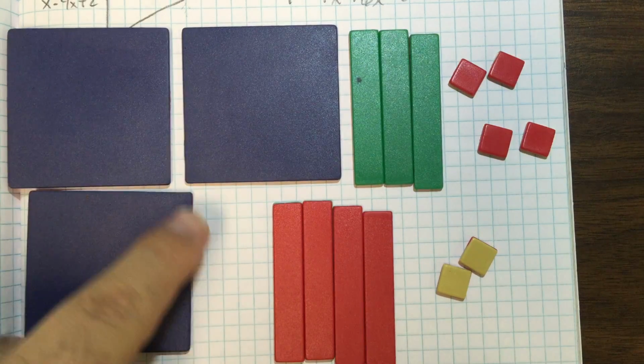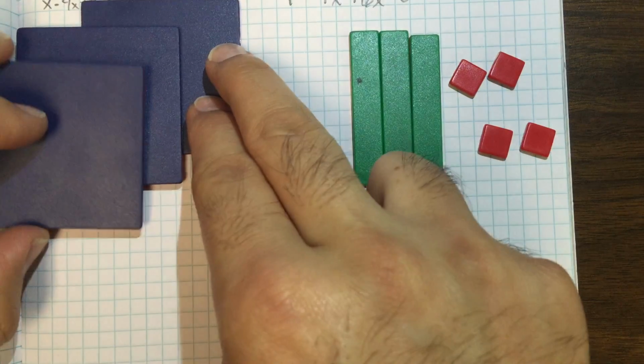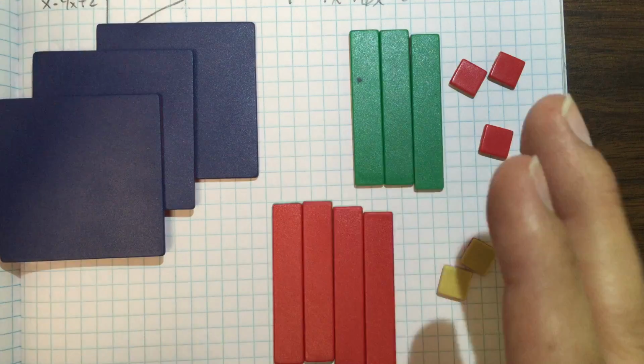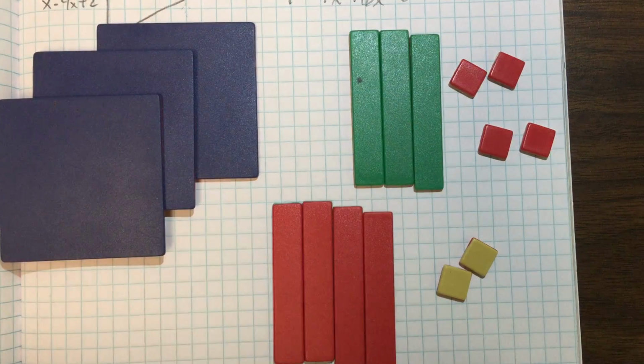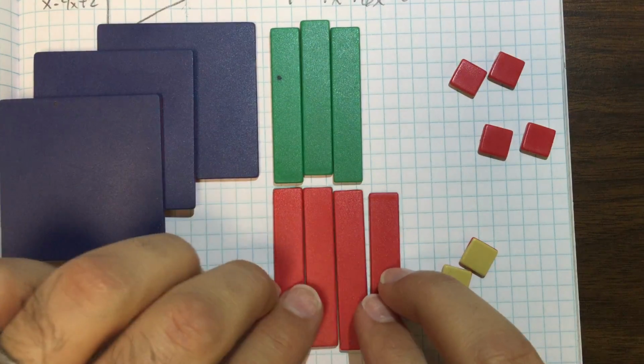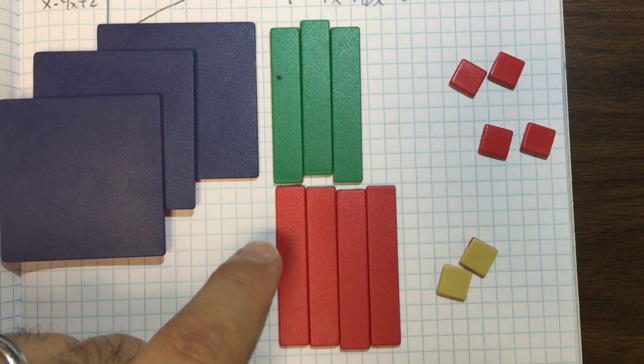So here I've got 3x squared. So I'm just going to move these around just a little bit to save a little bit of space. So that's 3x squared. When I'm adding together, I'm putting together all of my algebra tiles, and I've got 3x squared. Now let's take a look at these x's. Well, this is an x, and this is a negative x.